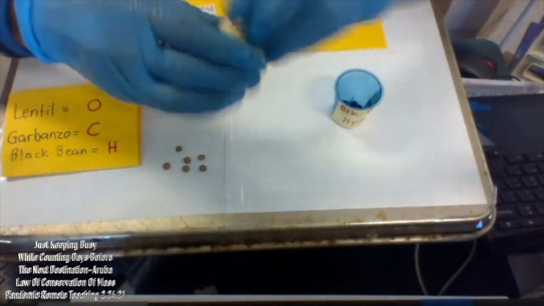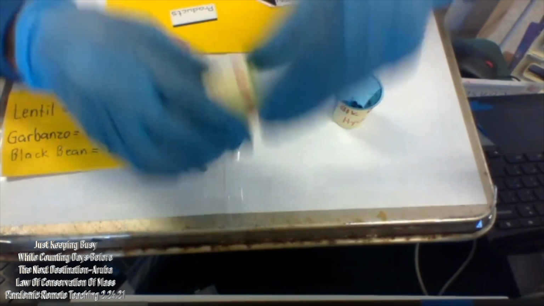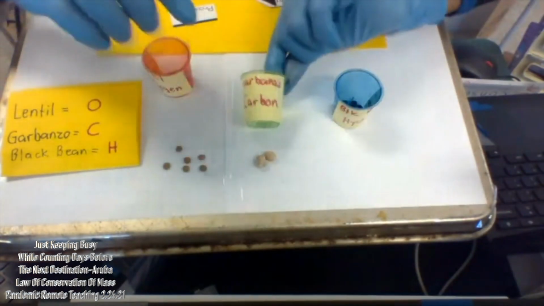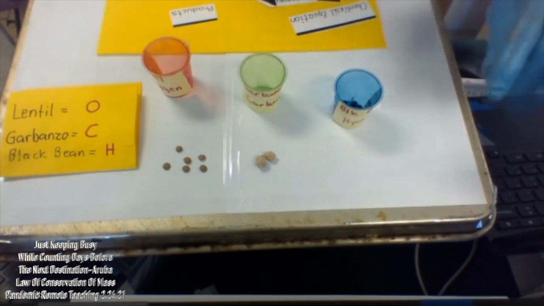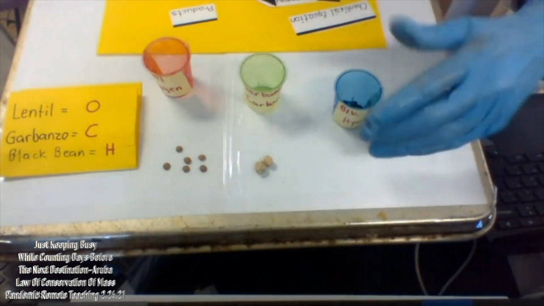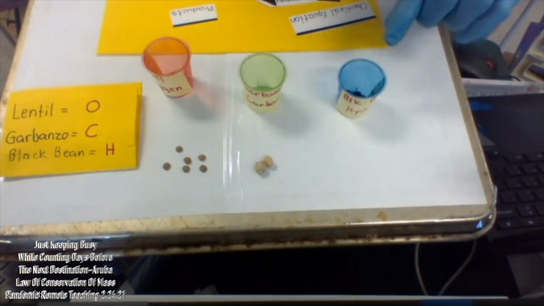Lovely. What about the garbanzo, which represents the carbon? How many garbanzo do we have? Type in the chat. Thank you. Lovely. 2. Oh, I feel good because it looks like I'm not the only one here.